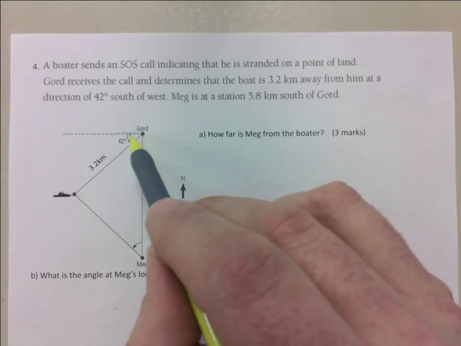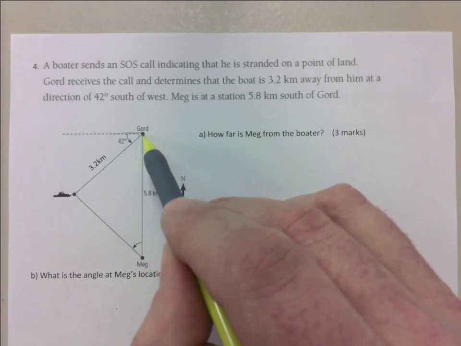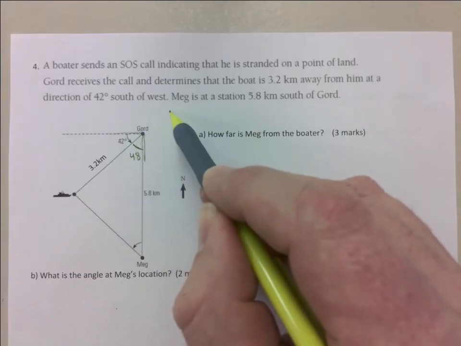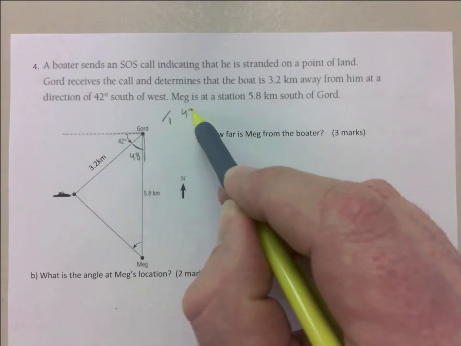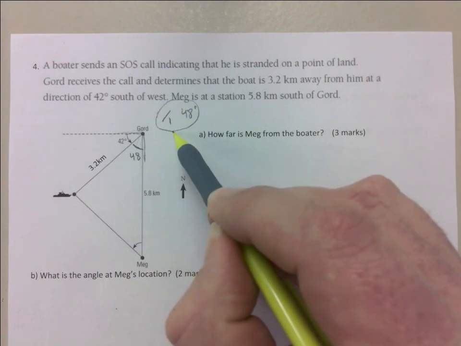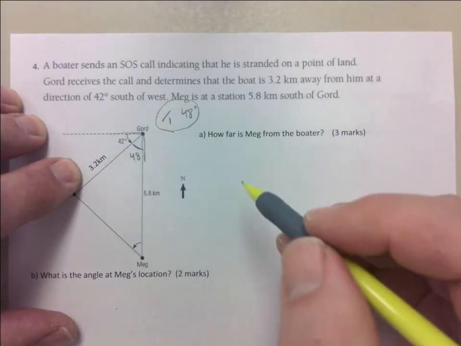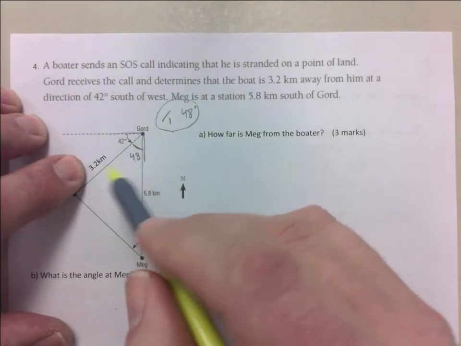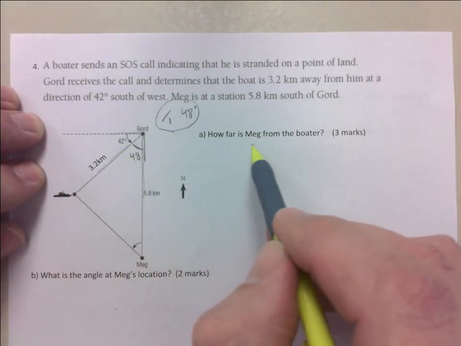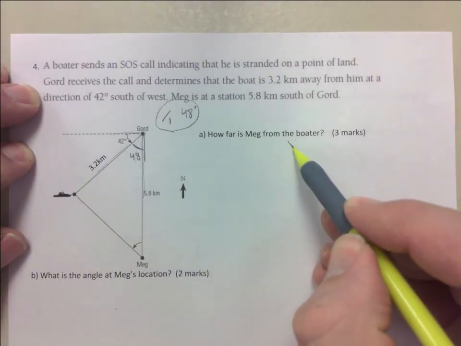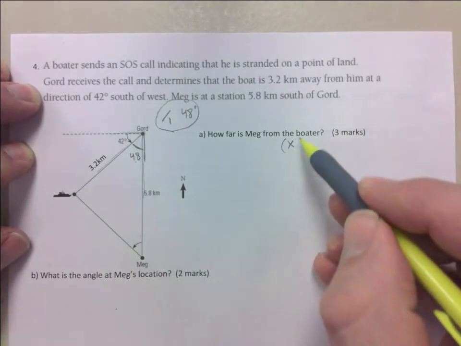Okay, so here we've got a 90 at this corner. So that means that this is 48. So you get a mark for 48 degrees, by the way. That's an important concept. And we've got a side angle side. It's like how far is Meg from the boater? So we're going to go with side X here. Okay, I'm going to call this X.